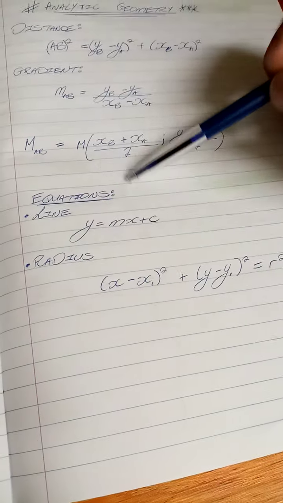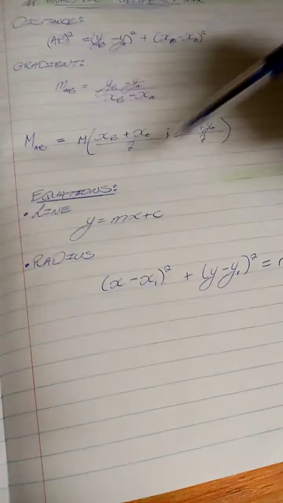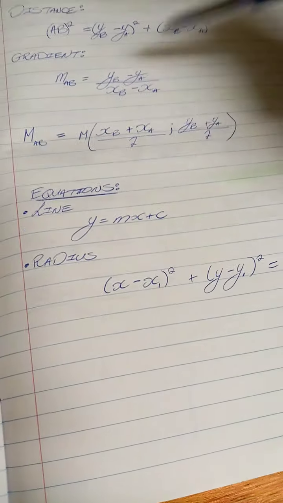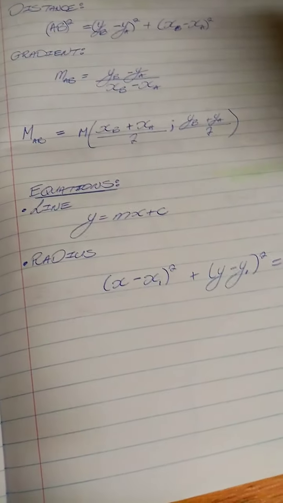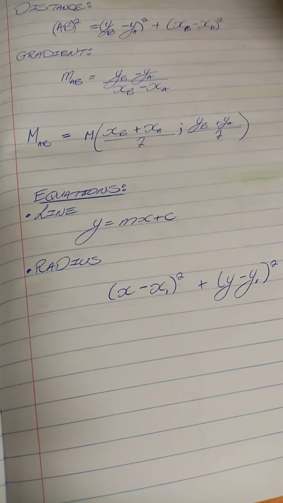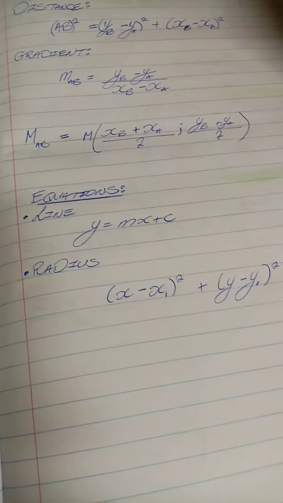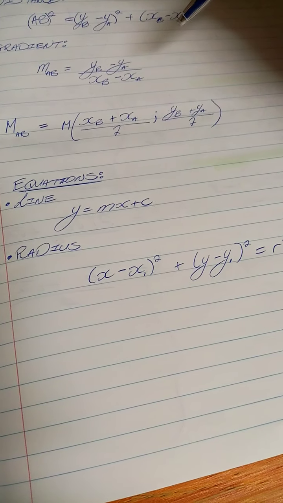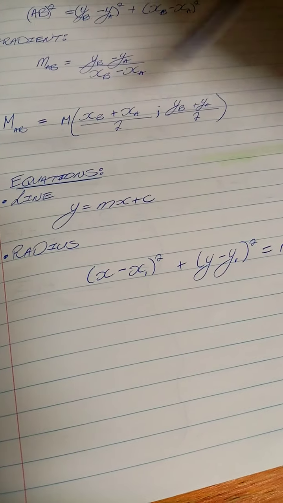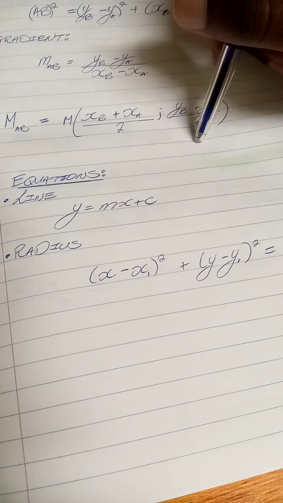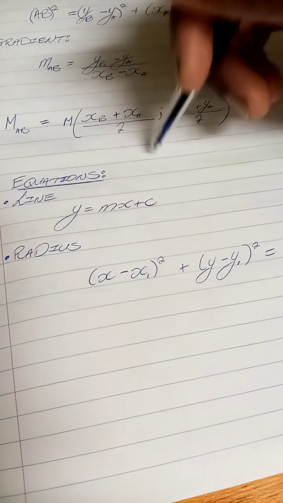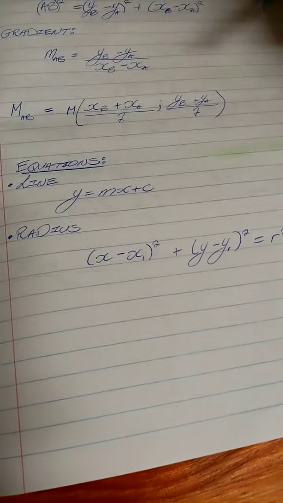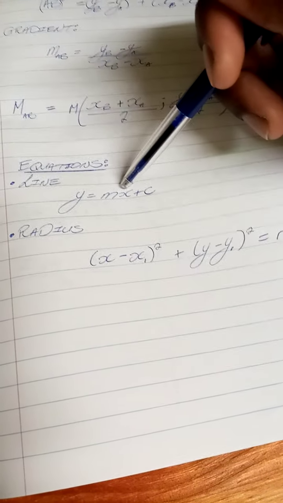And then the line equation, it would be y equals mx plus c. There are also other line equations in other chapters. It's just a simple line equation, and this applies to many more chapters like trigonometry and Euclidean geometry.